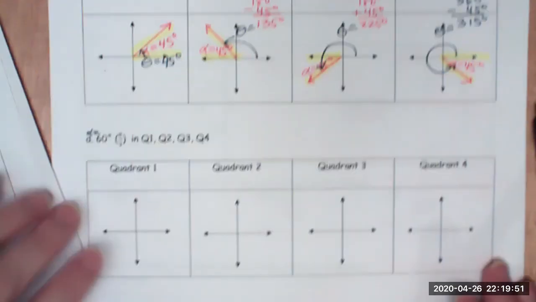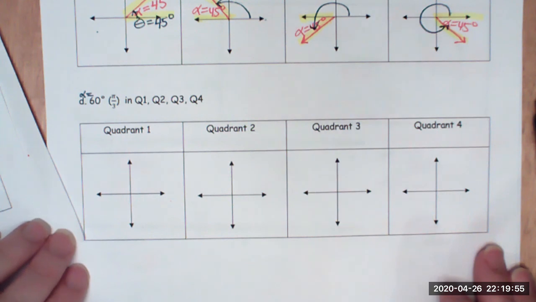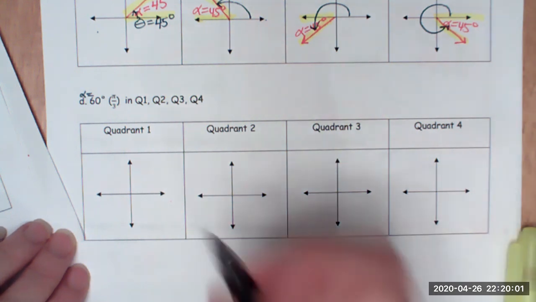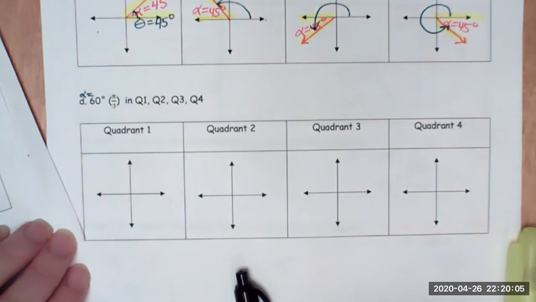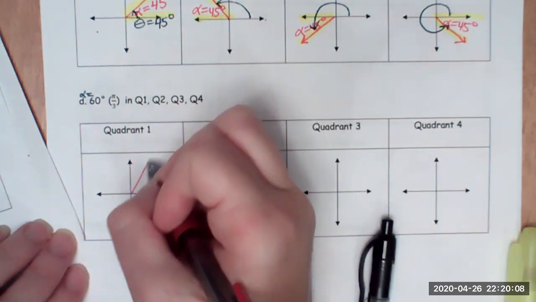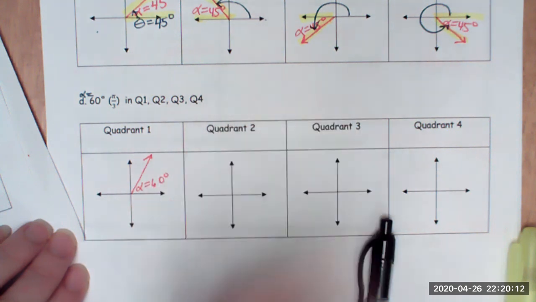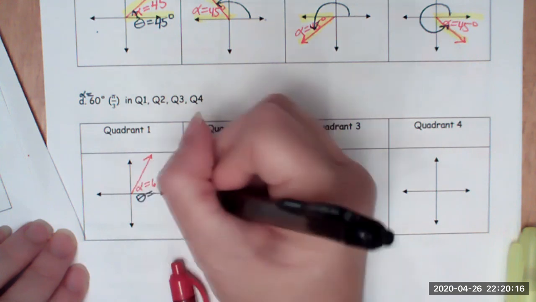All right, so last one here. Alpha equals 60 degrees, which is in radians, pi over 3. Okay? So again, what we're going to do is draw alpha. So here's the 60 degrees in the first quadrant. So alpha equals 60. Okay, and of course, because it's in the first quadrant, theta is equal to alpha.